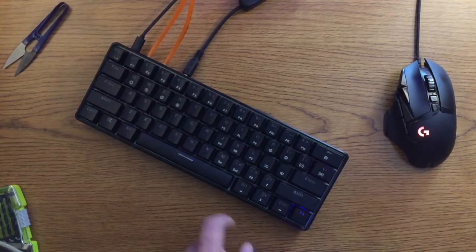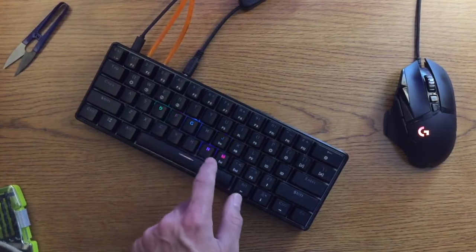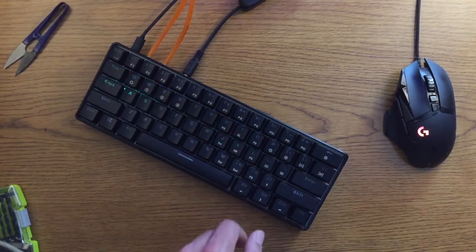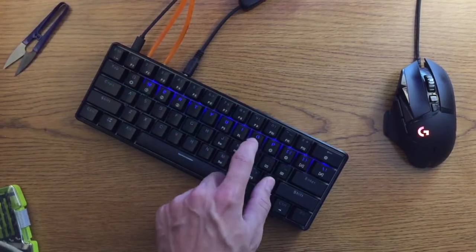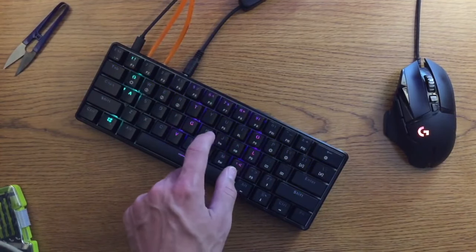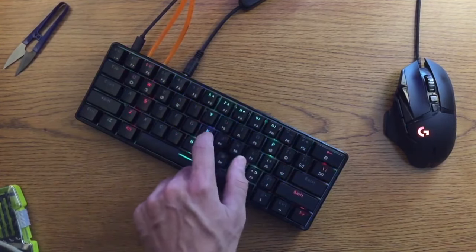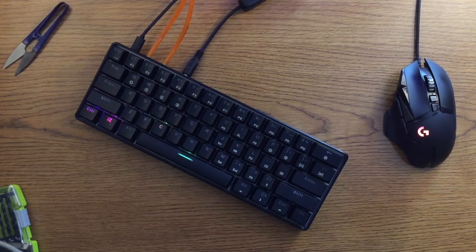And this button on the right controls all the reactive lighting modes. These modes react to each keystroke that you hit. And this last one's the coolest. It actually dances to music.